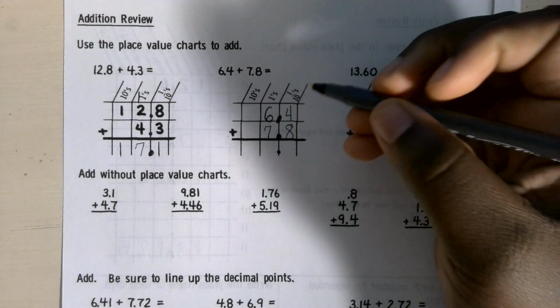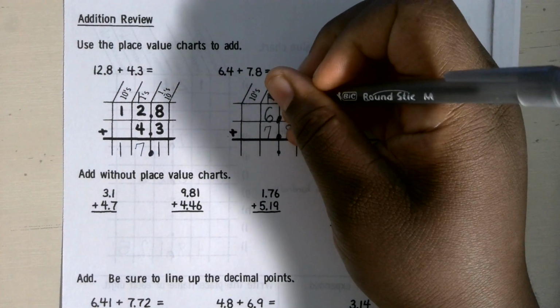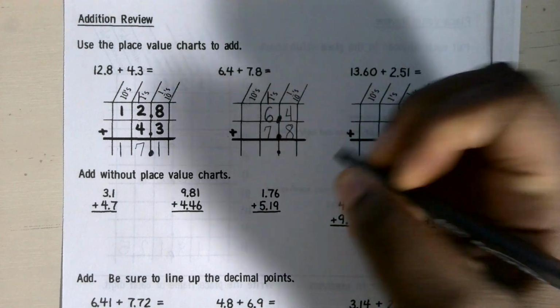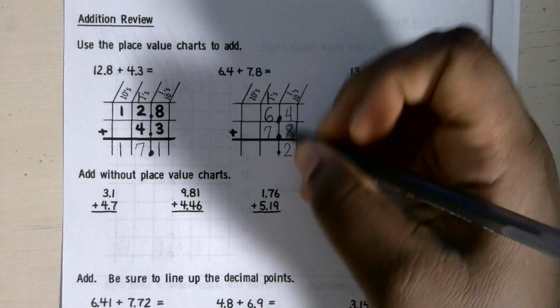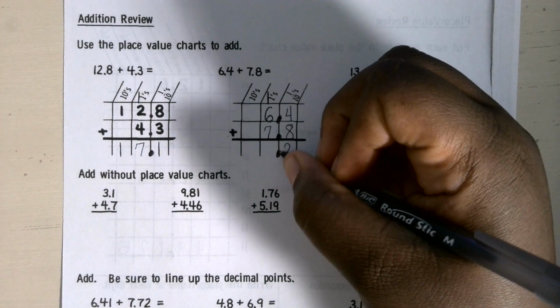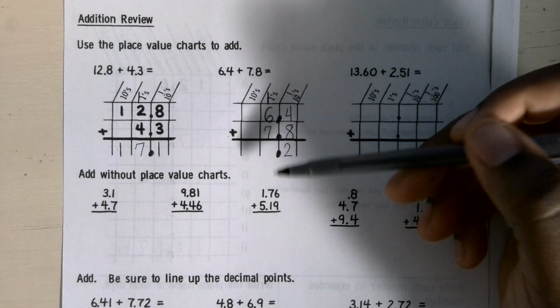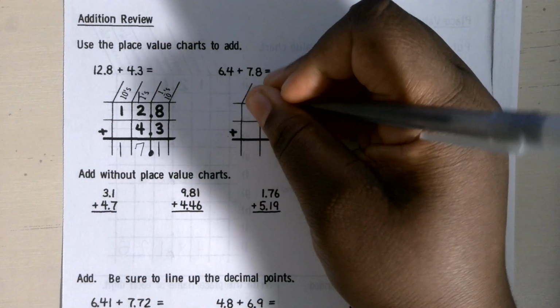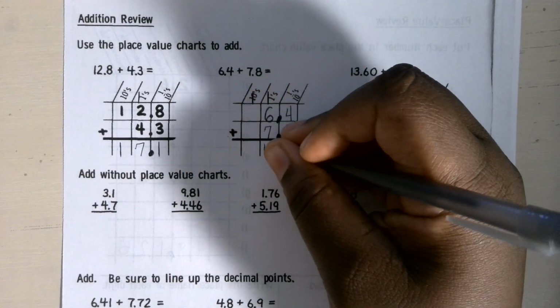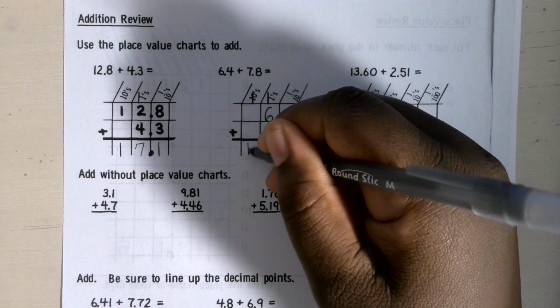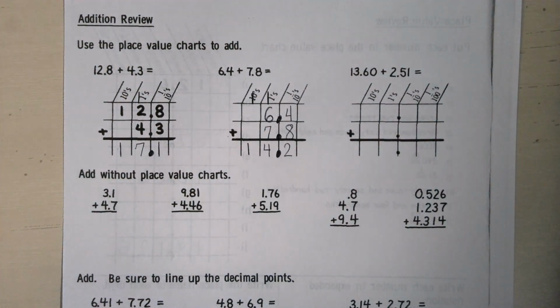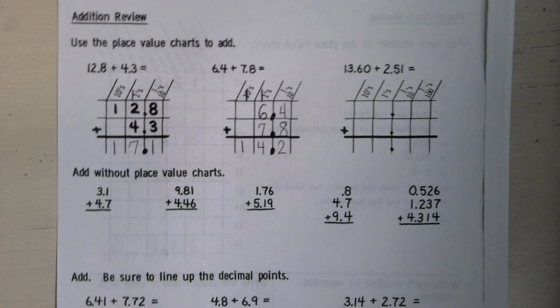8 plus 4 is 12. It's 10 tenths, and I keep the 2. Decimal point, loud and proud, happy to exist as a decimal point. 1 plus 6 is 7. 7 plus 7 is 14. And so I get a total of 14 and 2/10.